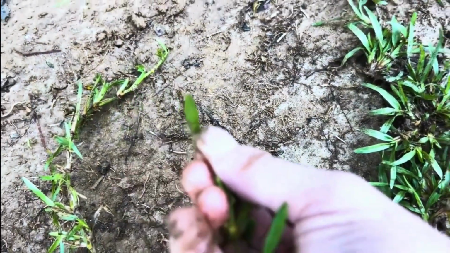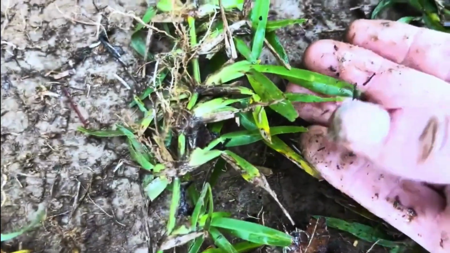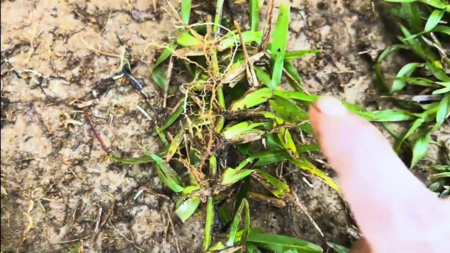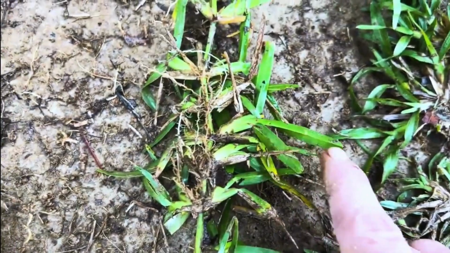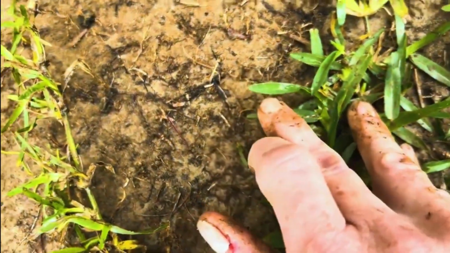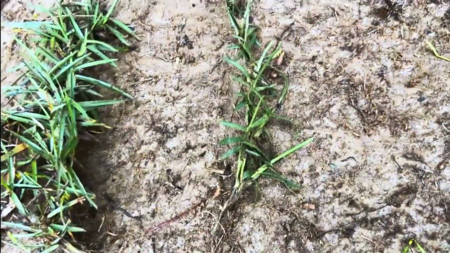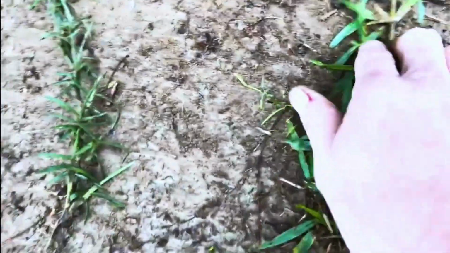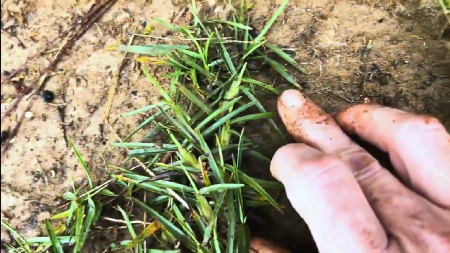That line that goes up the middle of the leaf. Let's see if I can get a better focus on it. That looks like a good one right there. Excuse my dirty fingers here. But that line, also the ending of the leaf blade, it's more rounded on a St. Augustine. This is St. Augustine. Whereas with centipede, it comes to more of a sharp point.